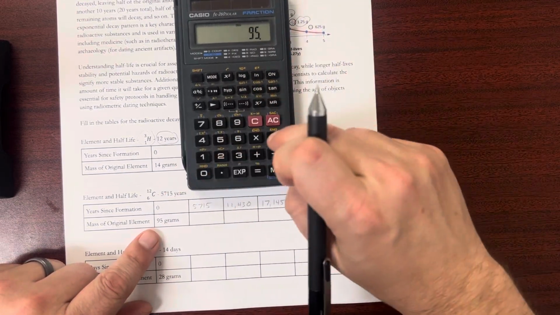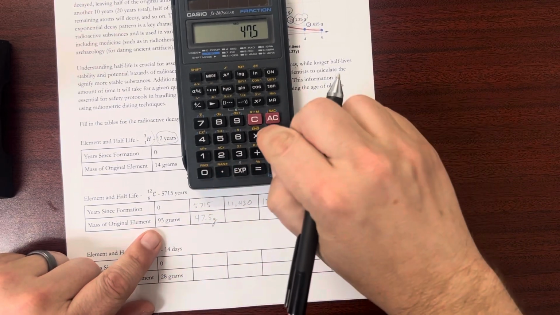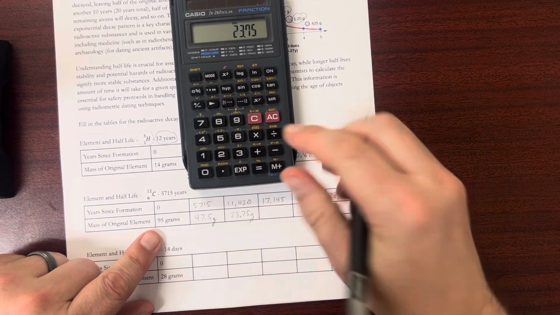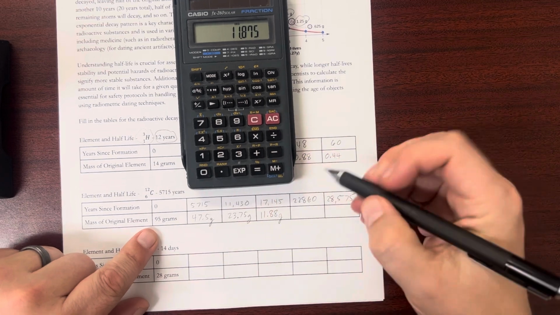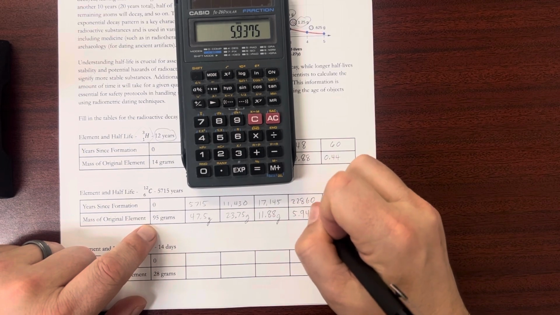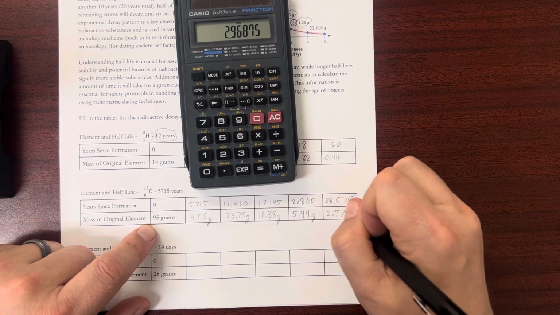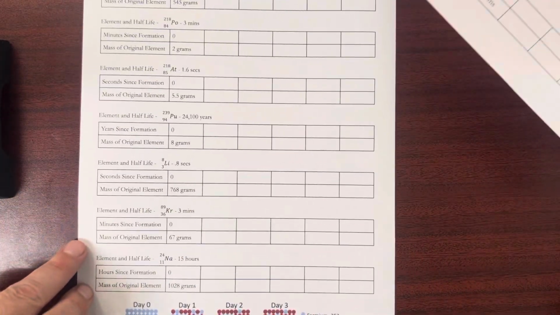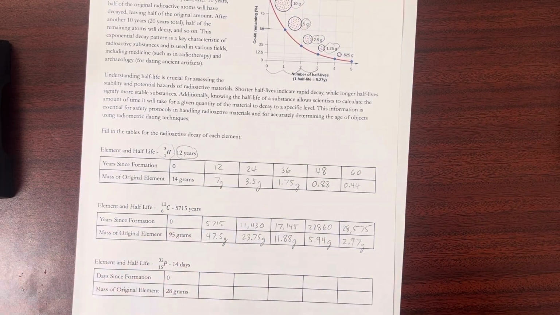So 95 grams after one half-life becomes 47.5 grams. Divided by 2, 23.75 grams. Then 11.88 grams, because we rounded. Then 5.94 grams. And 2.97 grams. So that's what you're going to do for the rest of these. Same process of calculating half-life as these first two. Okay, let me know if you have any questions, and I hope this helps.